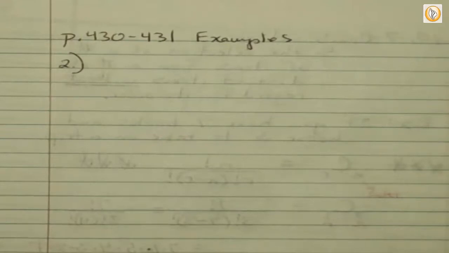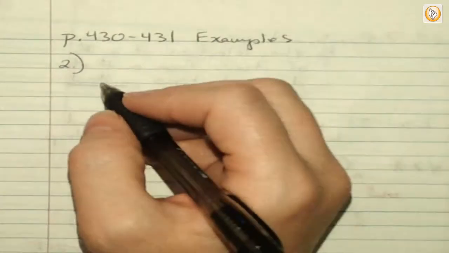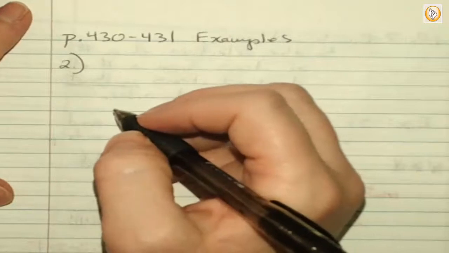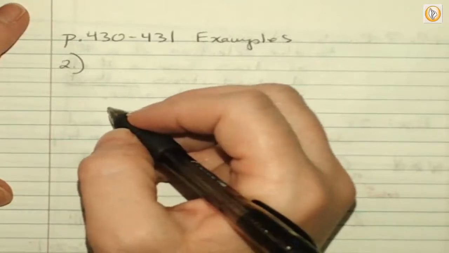Aiden, read the directions. Identify each of the following as a permutation or a combination. So here you have to identify each of those as either combination or permutation. You got to know which is which. So let's look at number 2. It says choosing 5 starters for a basketball team.